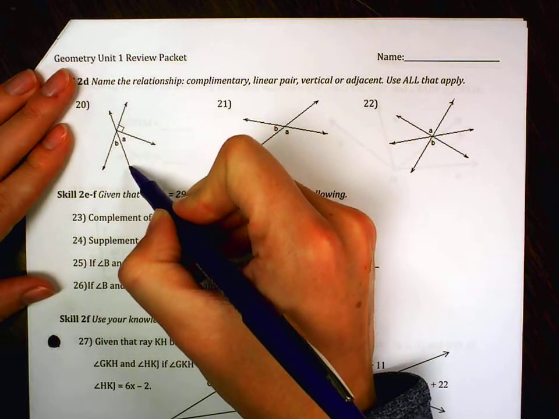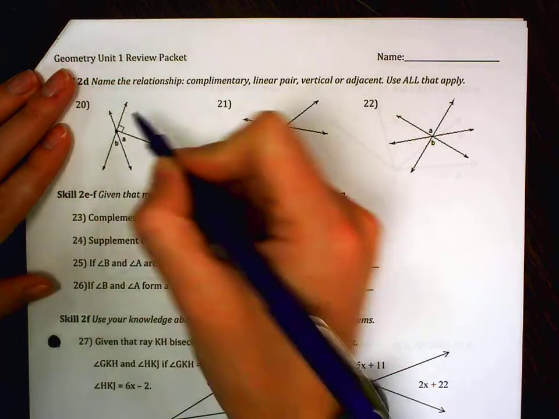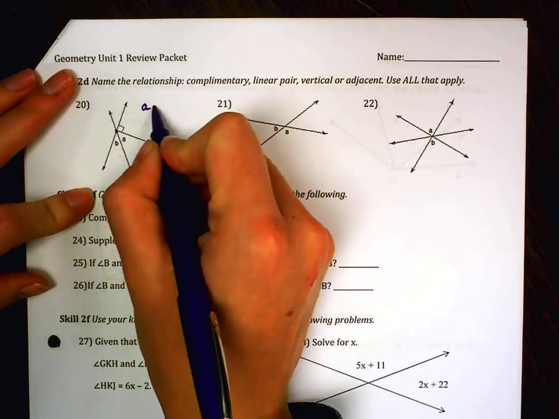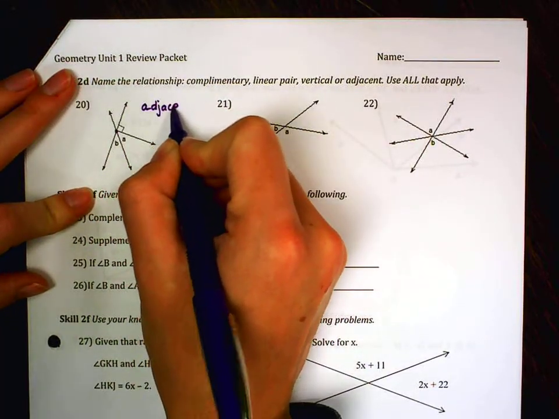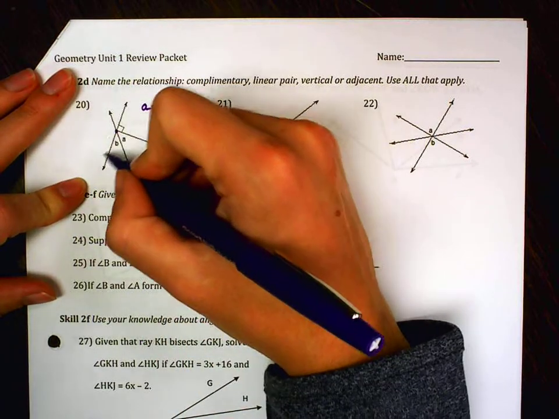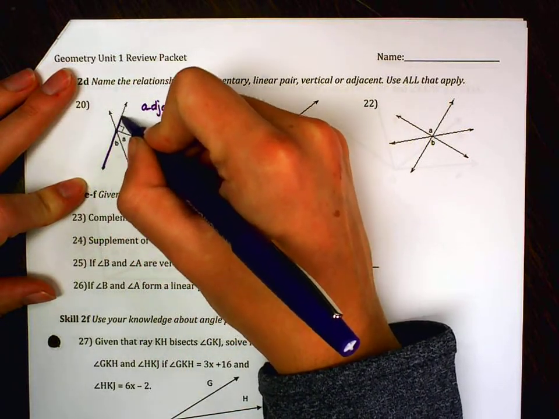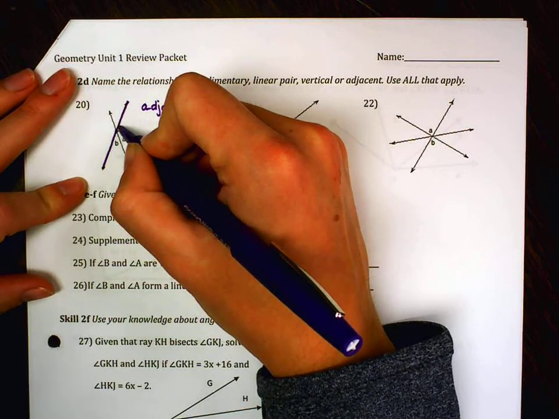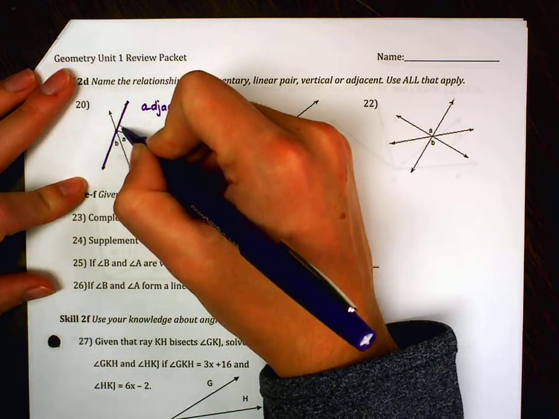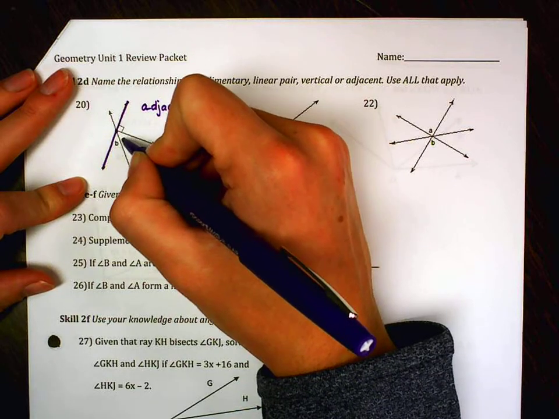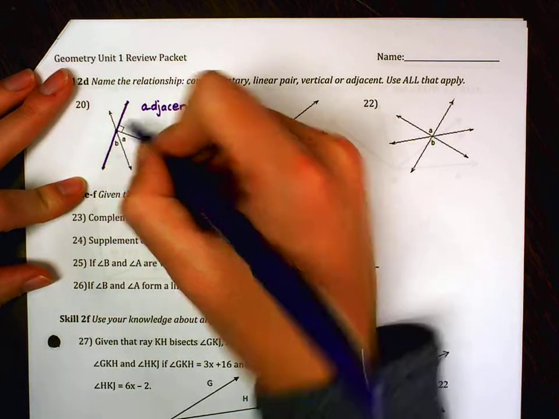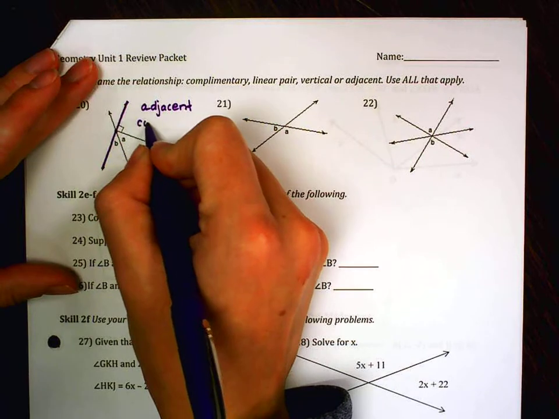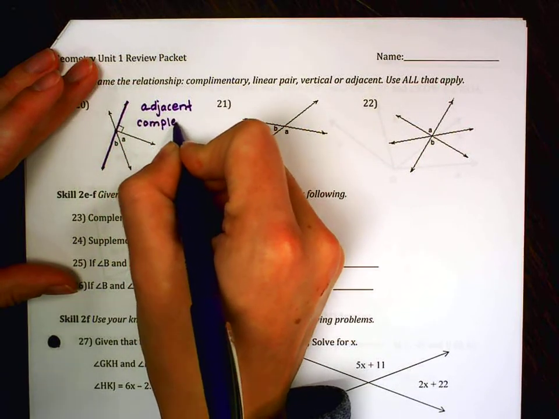That makes them adjacent angles. They share the side and the vertex. So I know these are adjacent. I also know that because this thing here is a straight line and 90 is used here, these have to add up to 90. Because remember, this whole thing is 180. If 90 is already used up, that means 90 is left over here. So these are going to be complementary because they add up to 90 degrees.